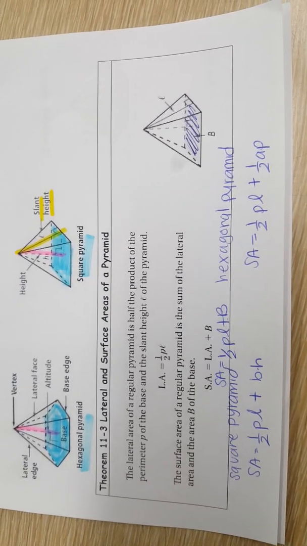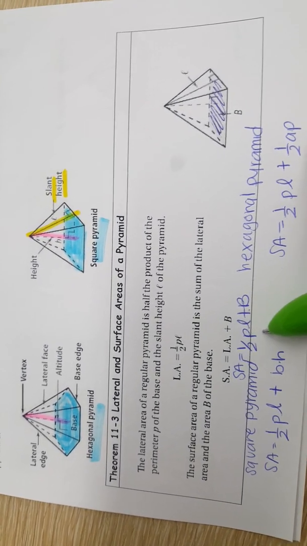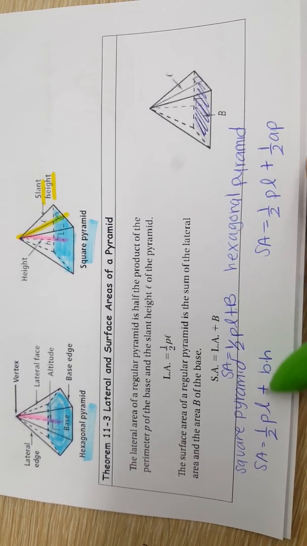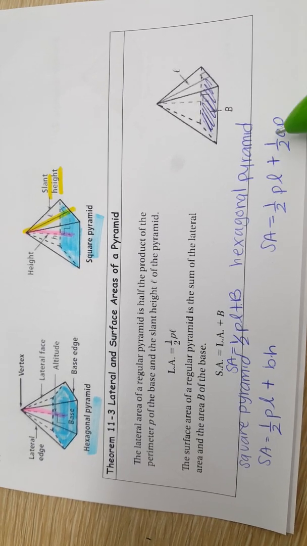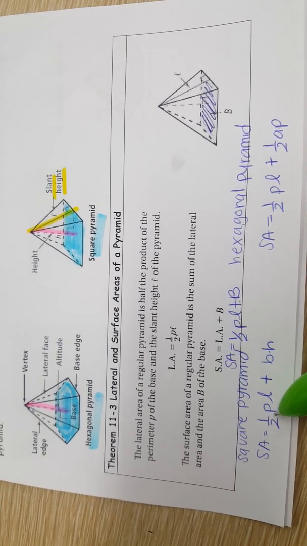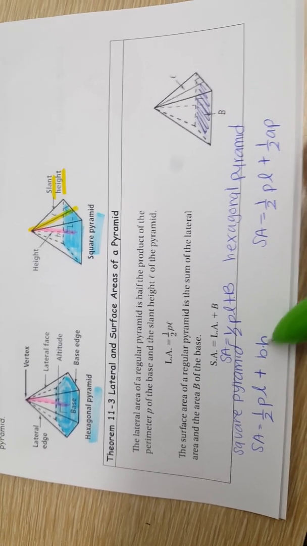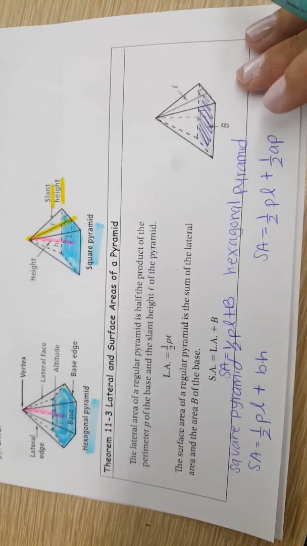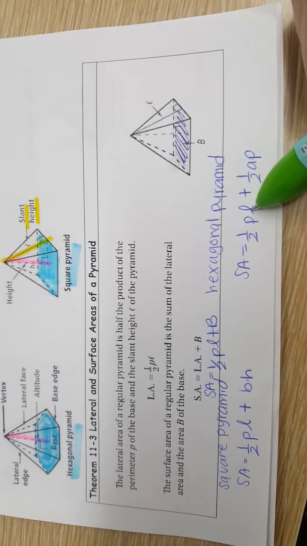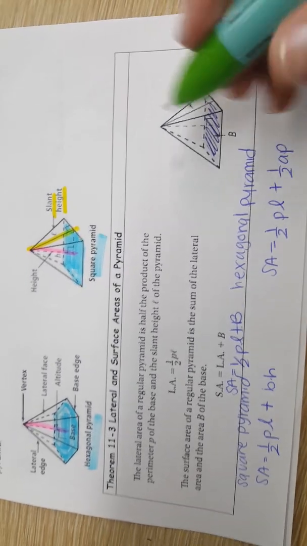In simplest form, the surface area is 1/2 the perimeter of the base times the slant height plus B, which is the area of the base. Here I broke it down again. If you had a square pyramid where the base is a square, it would be 1/2 the perimeter times the slant height plus the area of the square. If you had a hexagonal pyramid, it would be 1/2 the perimeter of the hexagon times the slant height plus 1/2 the apothem times the perimeter. This is the big B.